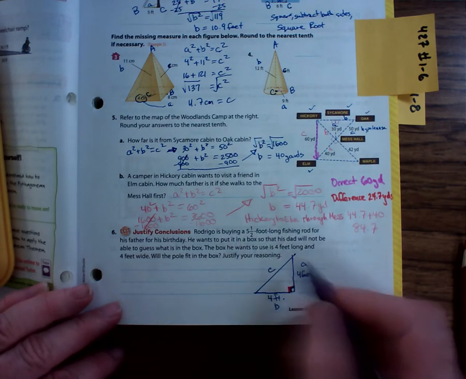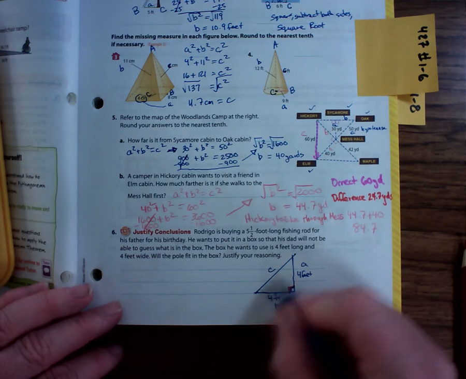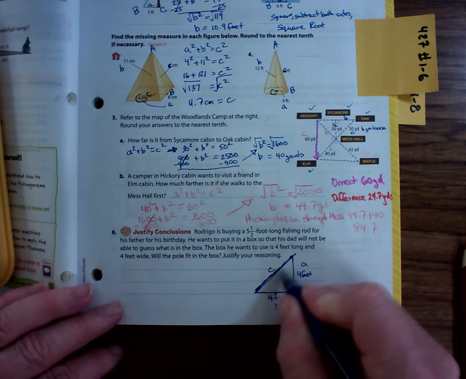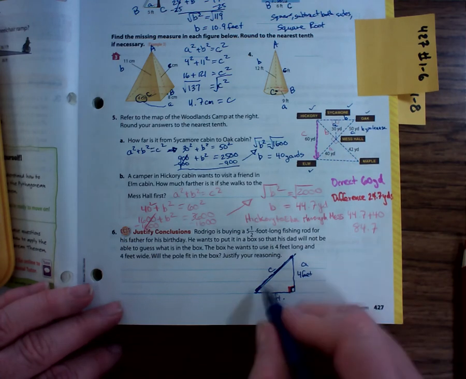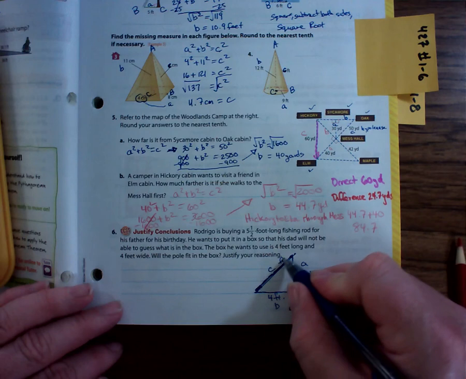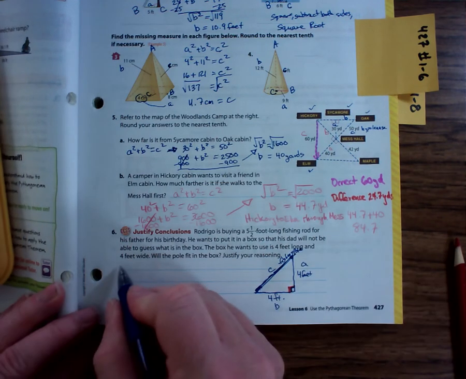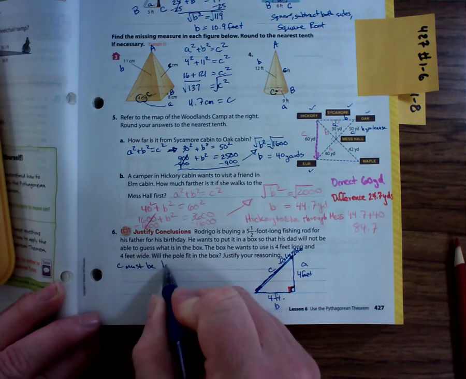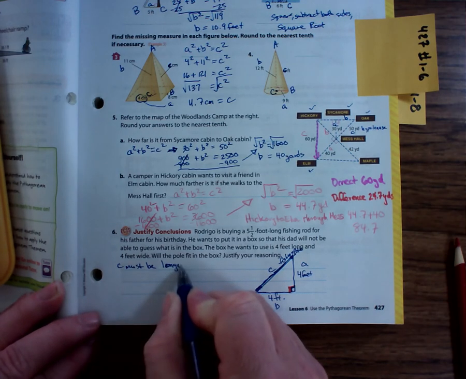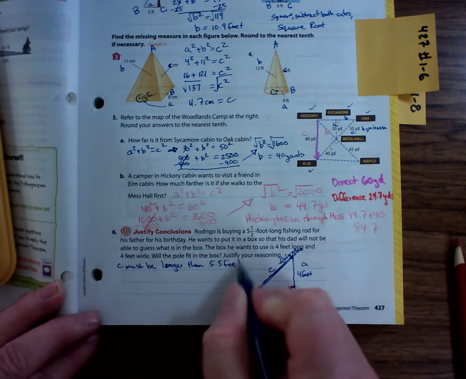So what we're really asking ourselves is, that's 5.5, right? The fishing rod. If I was to draw a fishing rod here, he has his pole and he's trying to see if he can put it in. The longest way to put it in is sideways. So this is your fishing pole. C has to be longer than 5.5 feet.